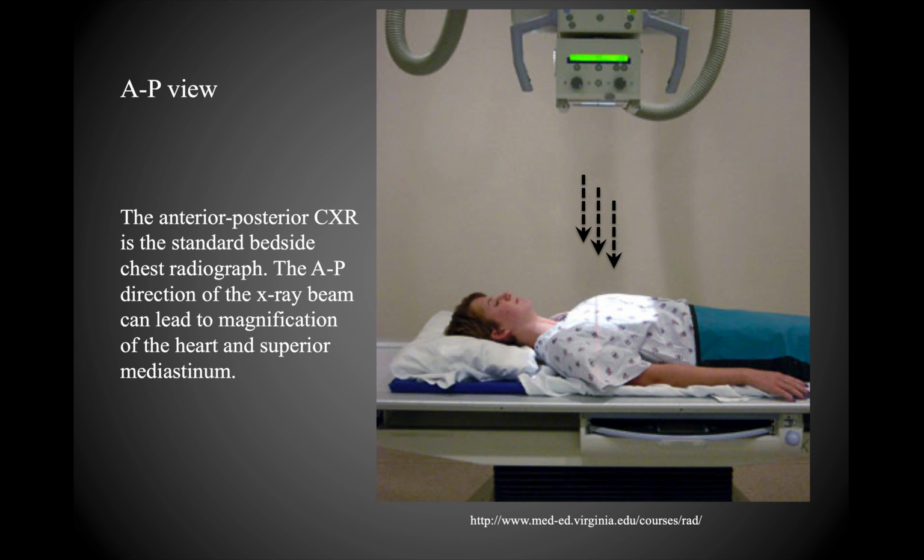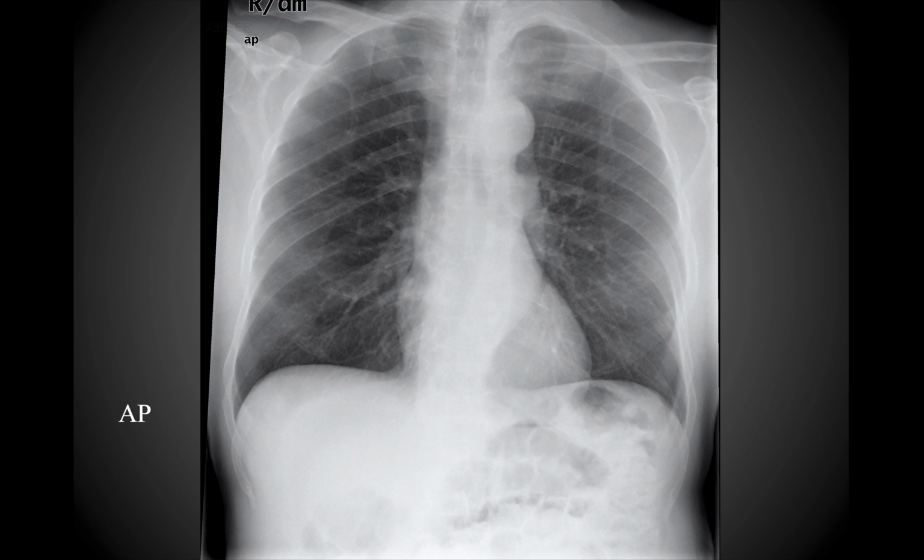So again, going back to the AP view, remember this is usually done in a supine patient. So you can see the x-ray beam sending x-rays through the patient anterior to posteriorly, and then hitting the detector here below the patient. One of the key points to remember with an AP x-ray is that it's going to magnify the heart and the structures of the superior mediastinum. So it's not the standard for trying to measure or determine whether a patient has cardiomegaly.